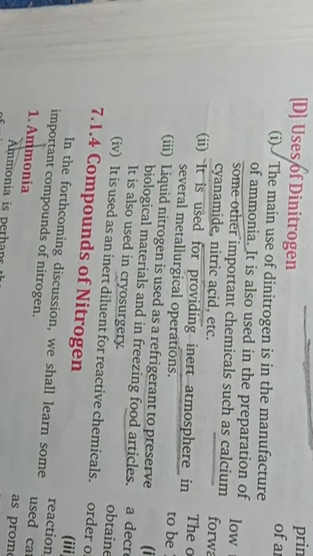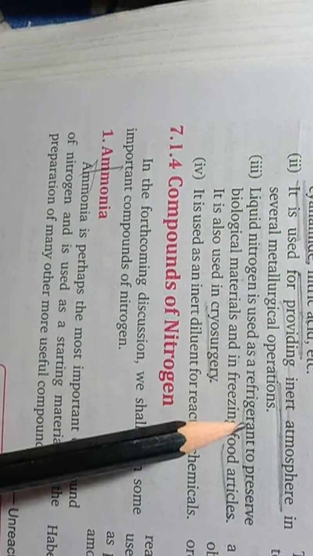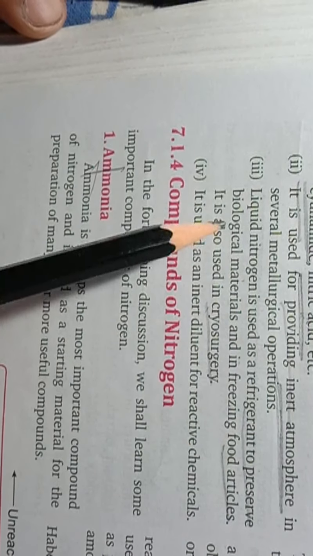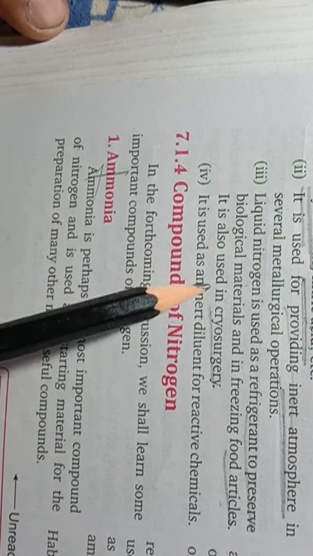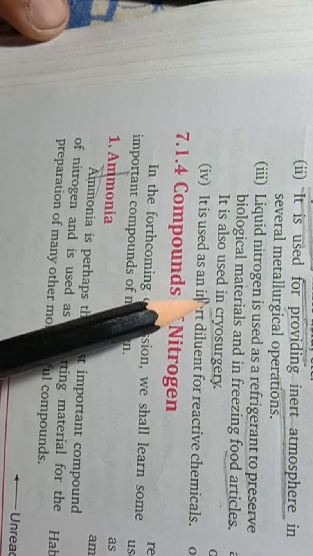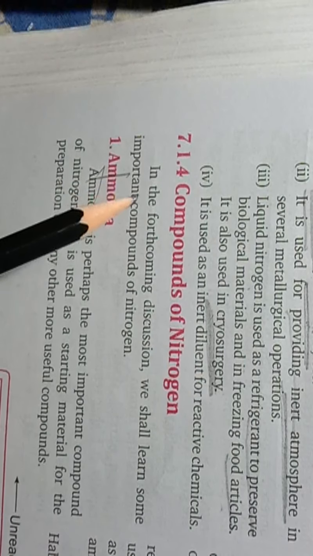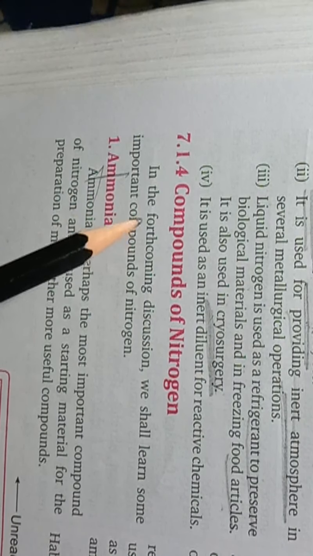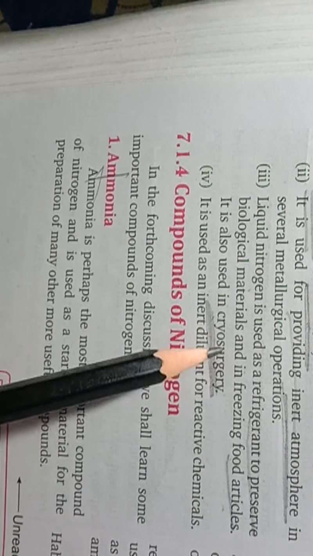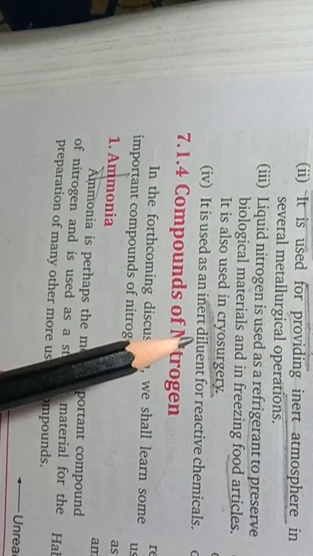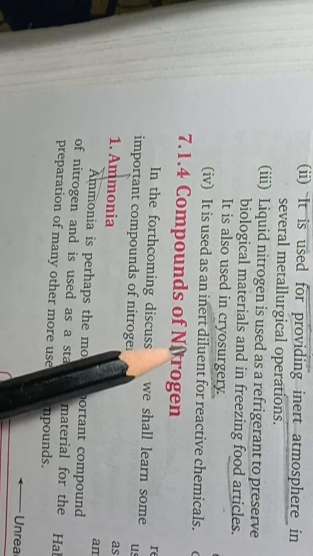Then the third point, liquid nitrogen is used as a refrigerant to preserve biological materials and in freezing food articles. It is also used in cryosurgery. Cryosurgery is a modern term in medical science, a type of surgery that involves the use of extreme cold to destroy abnormal tissues like tumors.